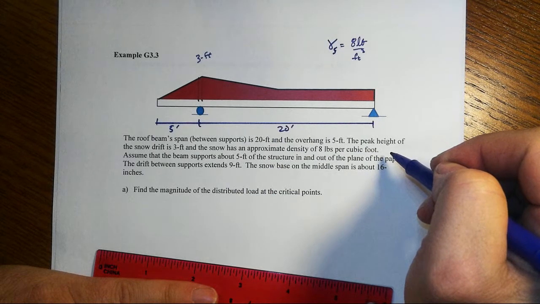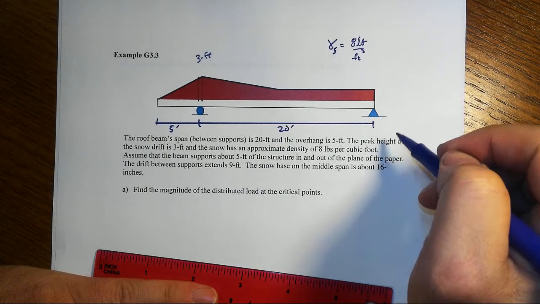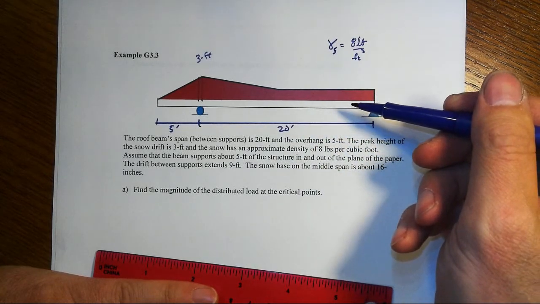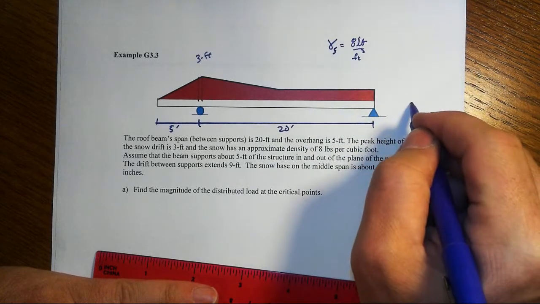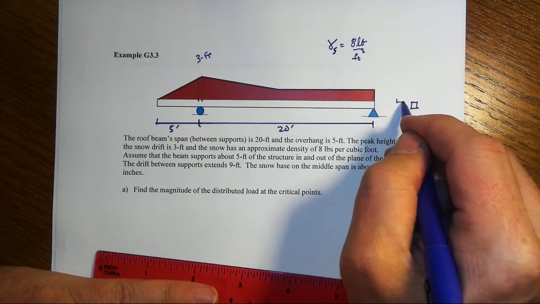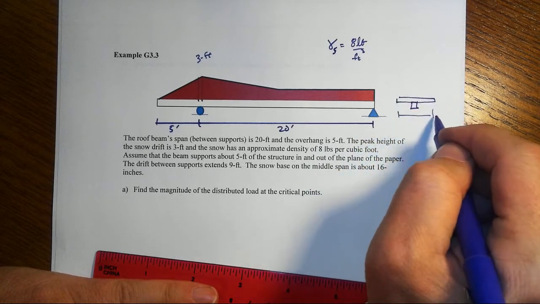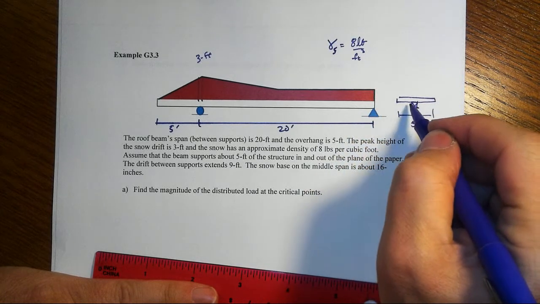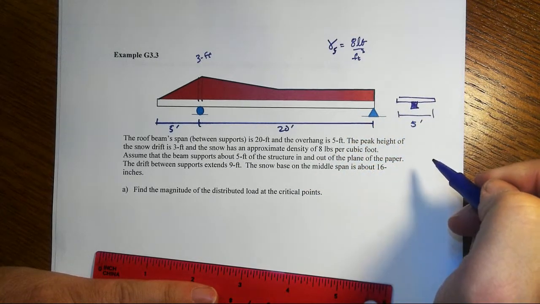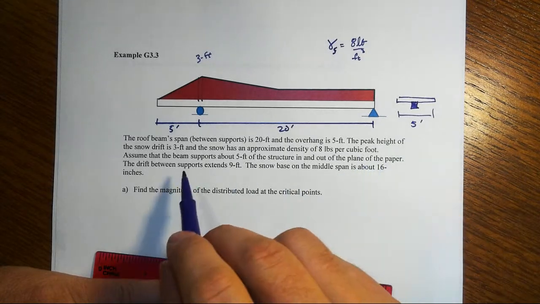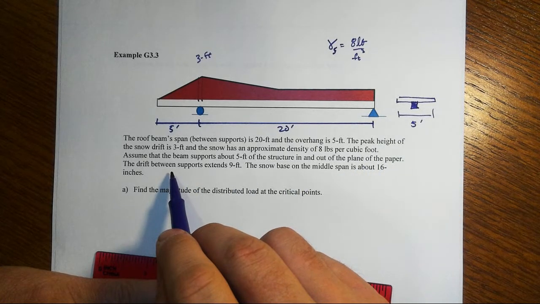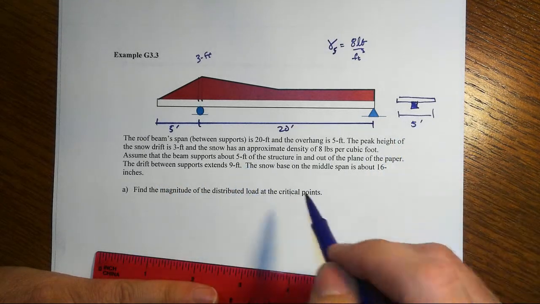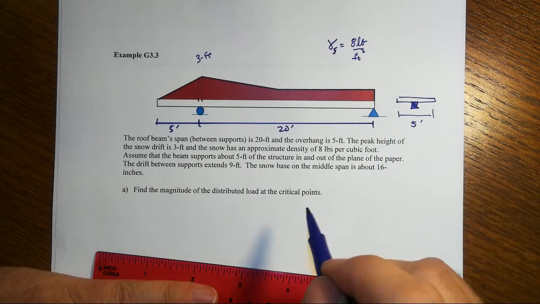Let's see, what else are we given? Assume that the beam supports about 5 foot of the structure in and out of the plane of the paper. That's a typical little roof beam. You have to imagine that we have a little beam sitting here, and there's equivalently a slab that is 5 feet wide that this beam is supporting. That's the cross section of the beam. Is it 5 feet total, or is it 5 feet either side? It's not really clear the way it's stated, so we're just going to assume that means 5 feet total.